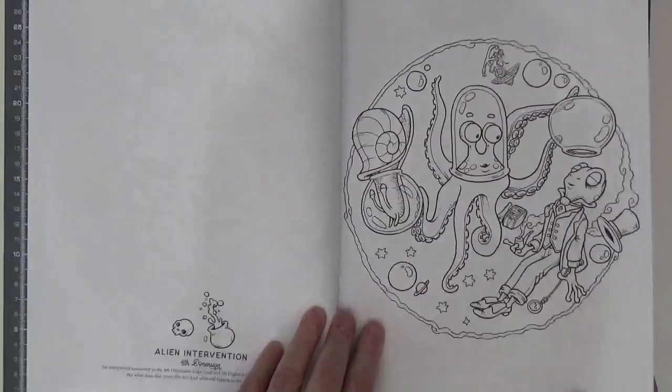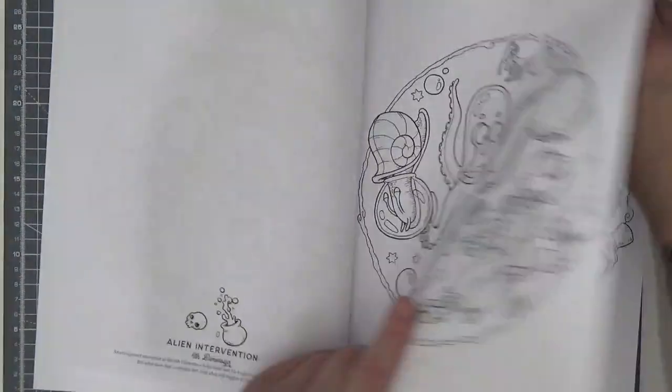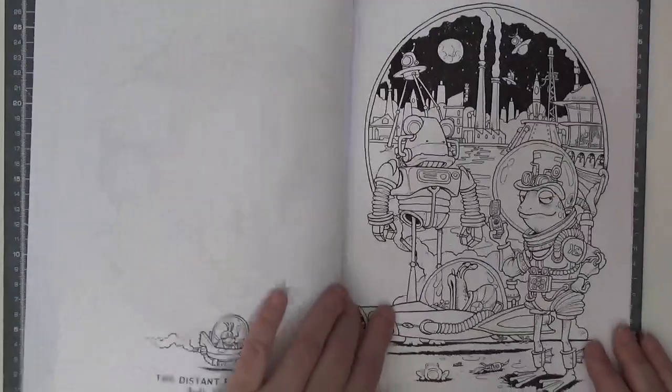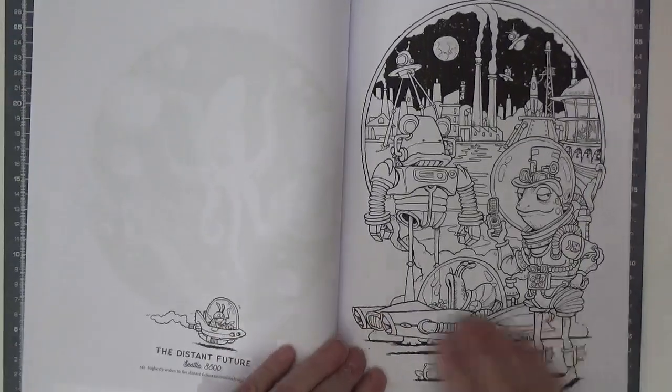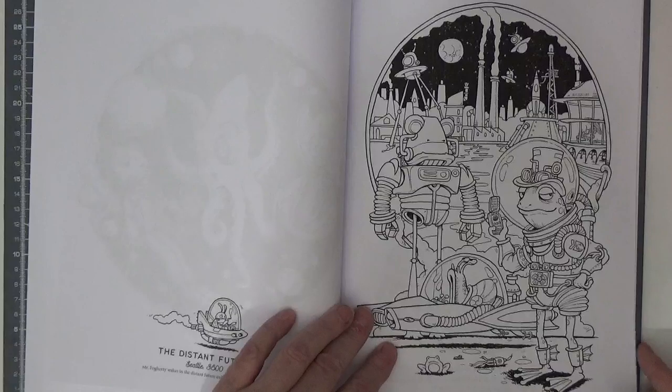Not too much change, I don't think, on that one, but then we've got all the gorgeous black background. I could be wrong, but let me just flip through quickly. Oh, that one's very different. We've got a robot at the front here.